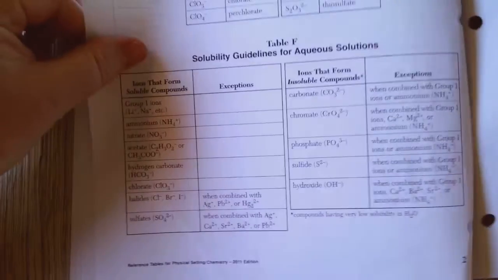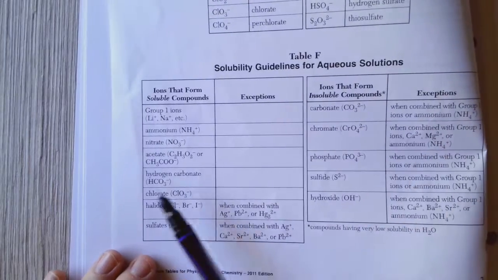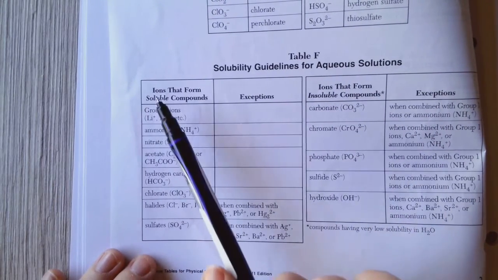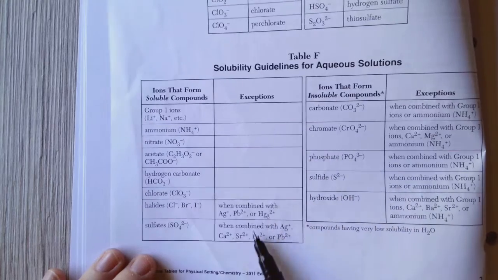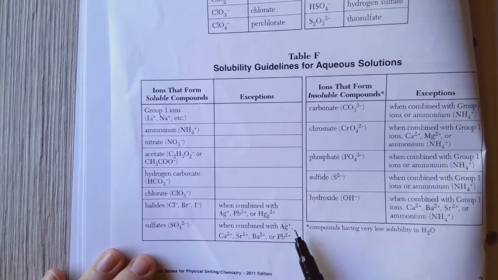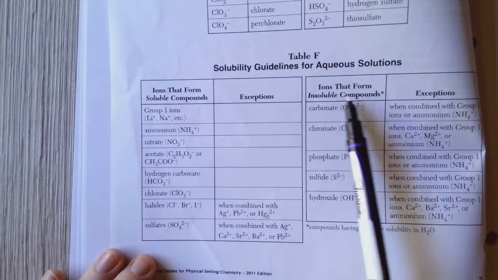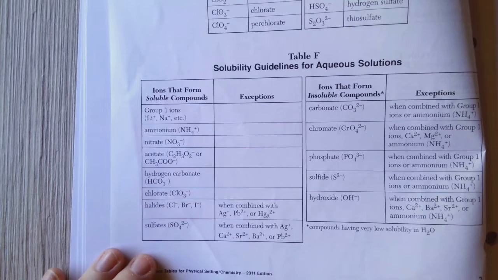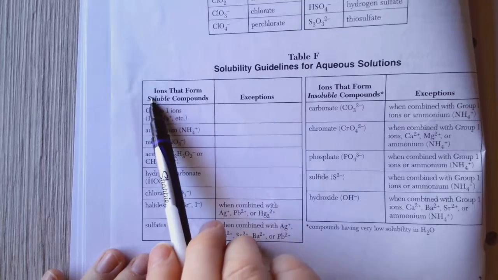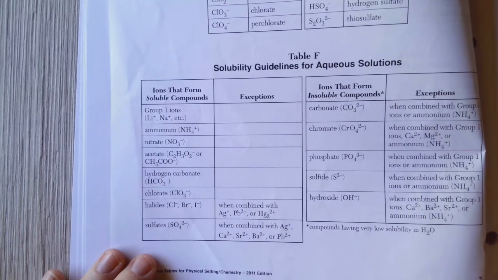There we go. All right, so with sulfate, right? Sulfate is soluble, but it has exceptions, which means when sulfate is combined with Ag+, it is not soluble, it is insoluble. Remember, insoluble means compounds that have very low solubility, right? So least soluble. So sulfate could be with Ag+, Ca2+, Sr2+, Ba2+, or Pb2+, and it would no longer be soluble. It would break its rule and be insoluble.